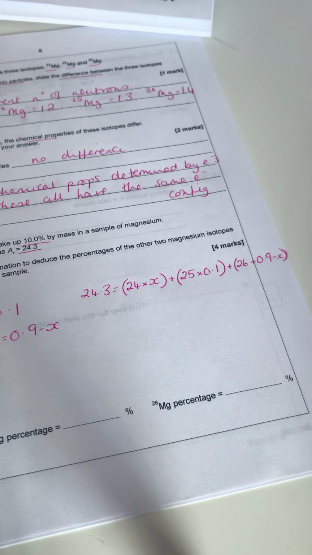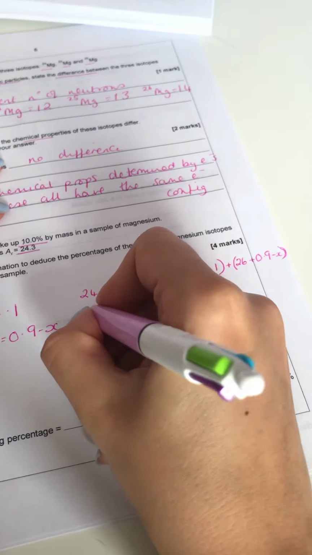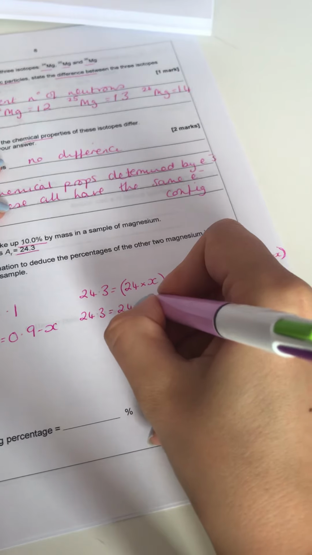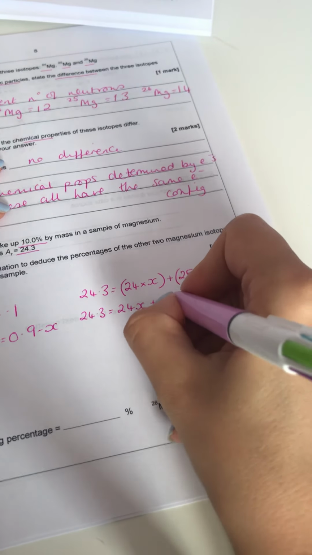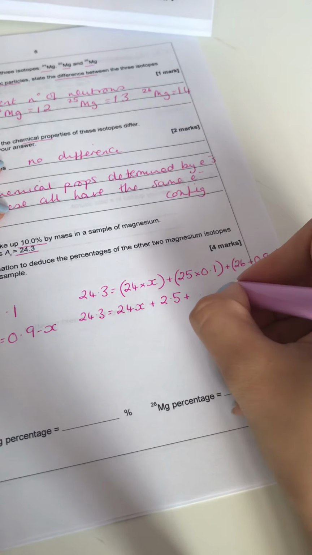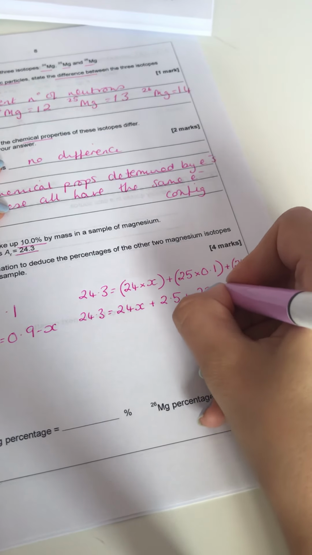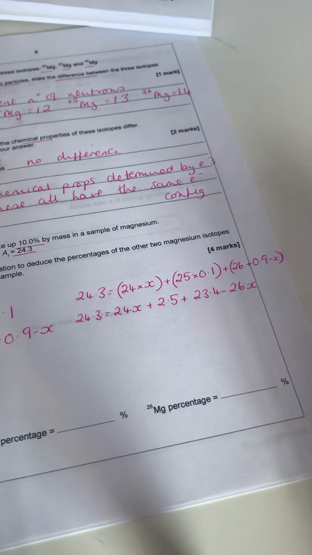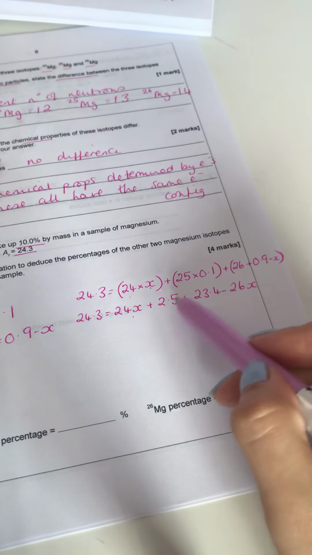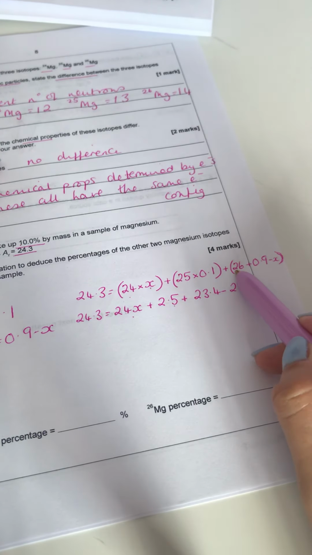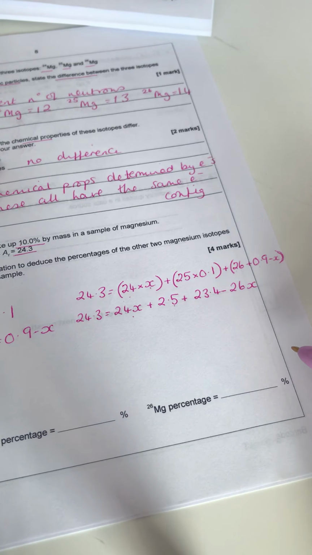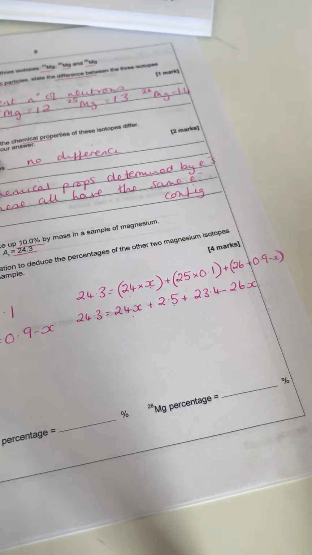Now, I'm going to get rid of my brackets. So 24.3 is equal to 24x plus 2.5 plus 23.4 minus 26x. So all I've done there is 24 times x to get that, 25 times 0.1 to get that, and then here I've got 26 times 0.9, and I've got 26 times x. Okay, so from there then I can simplify this further.